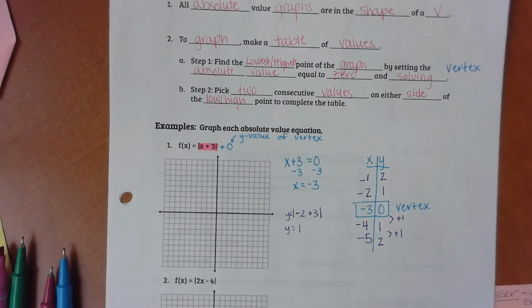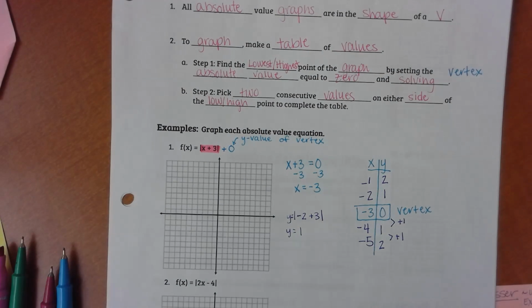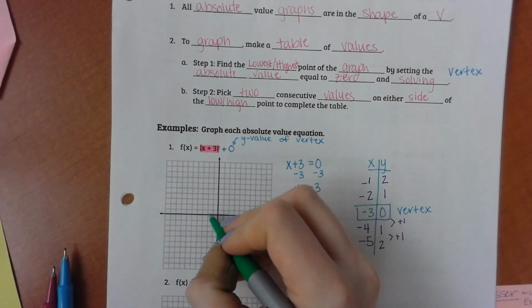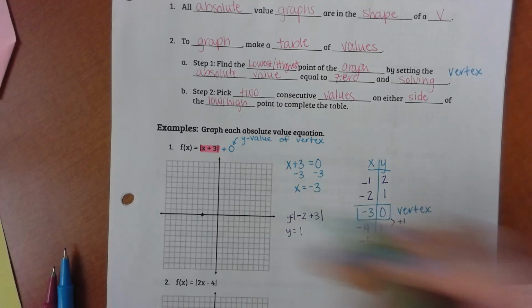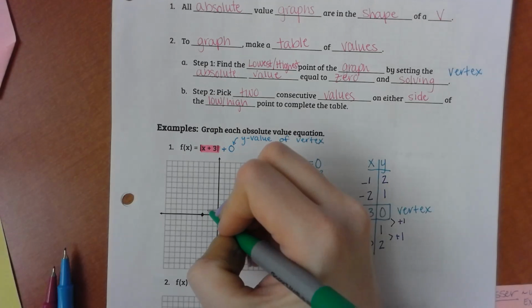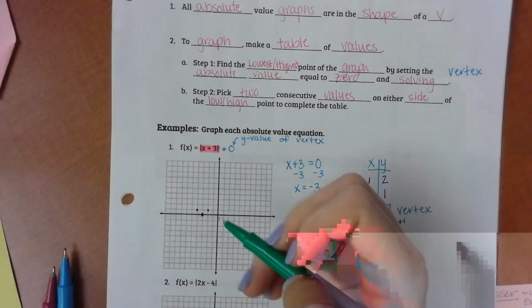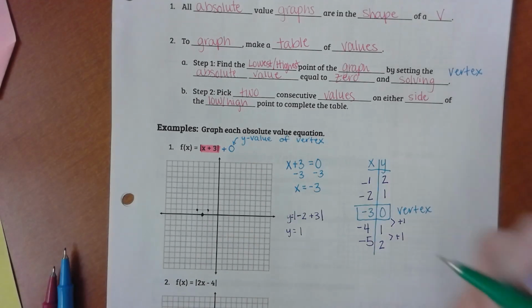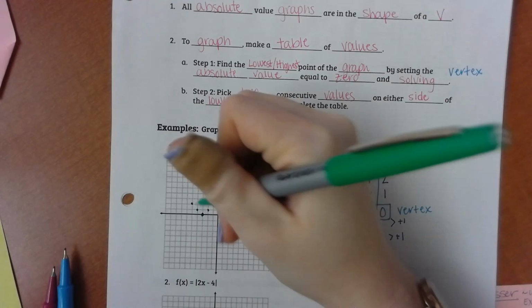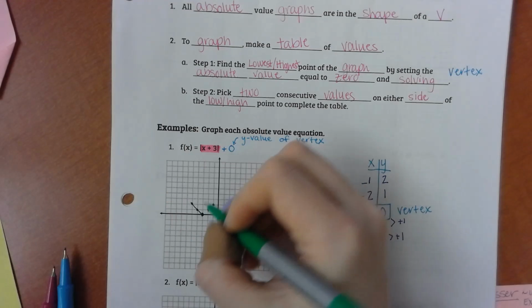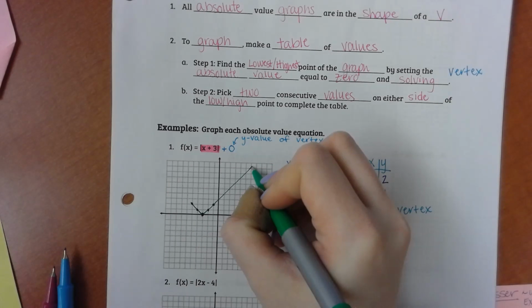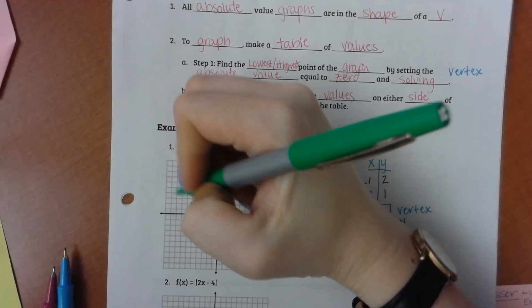Okay, and then you will graph that. So the -3, 0, -2, 1. So I always start with a vertex first when I graph, because then I can just put my points on either side of it afterwards. It makes it a little bit quicker when you're trying to graph these. And then just make sure it extends all the way to the edge of your graph and that you've got some arrows on the ends.